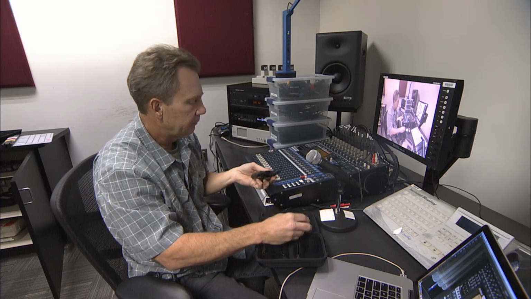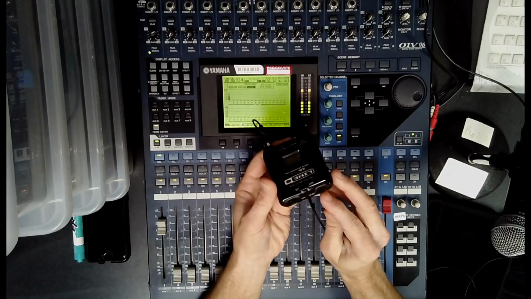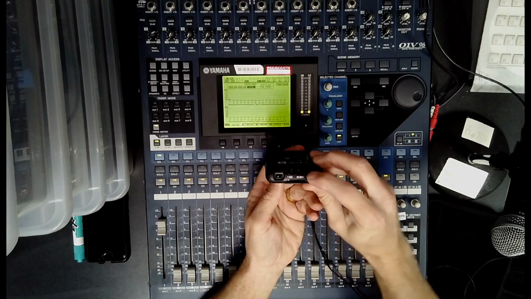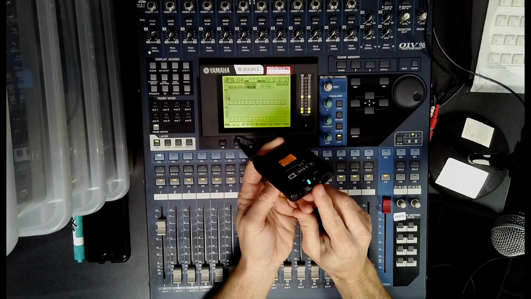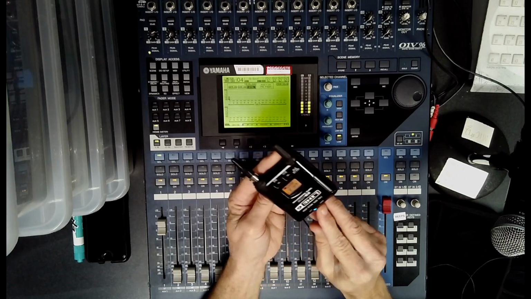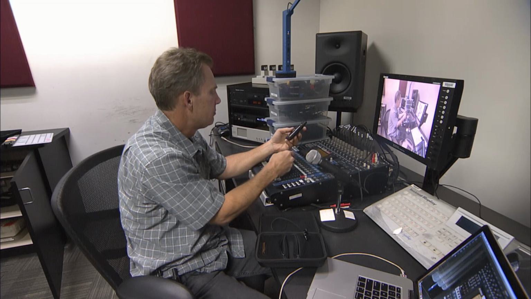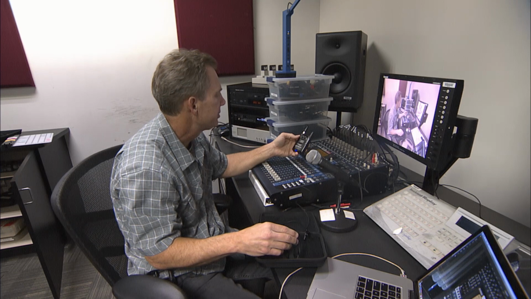Okay. Now you want to go ahead and just turn on the mic. The power is located right down here. You flip it on. Boom. Lights start blinking. If you get a blue light, that's good. Red light is bad. Red light means the battery's bad, or going to be bad very soon.